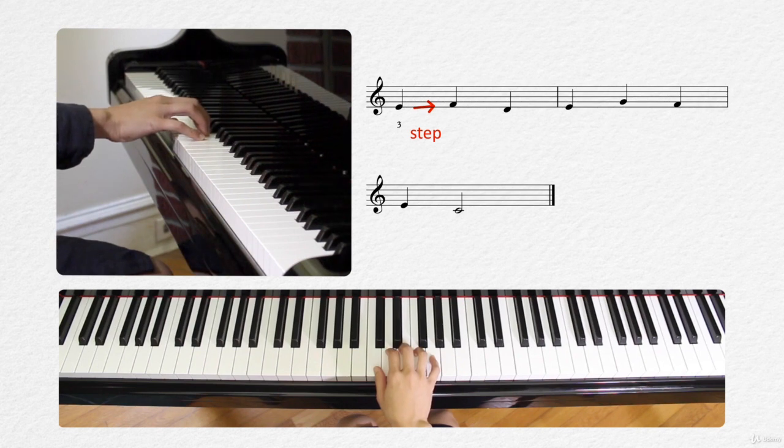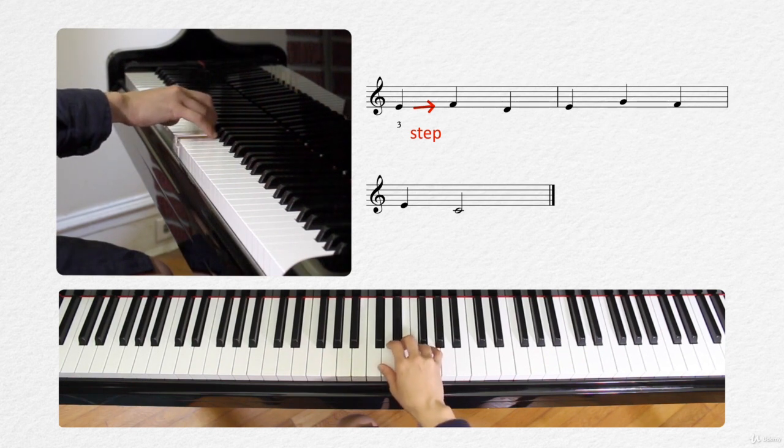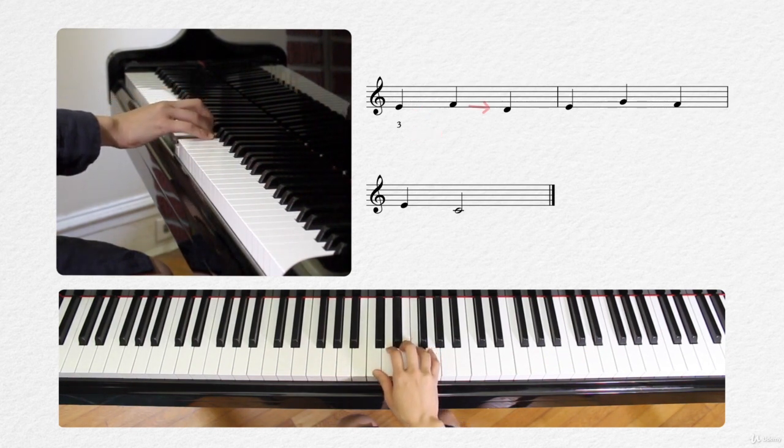Next, ask yourself, going from the first to the second note, is it up or down? In this case, it's going up. Then from the second note to the third note, it's a space note to a space note, which would be a skip or an interval of a third, which means skipping a note in between, and it's going down.